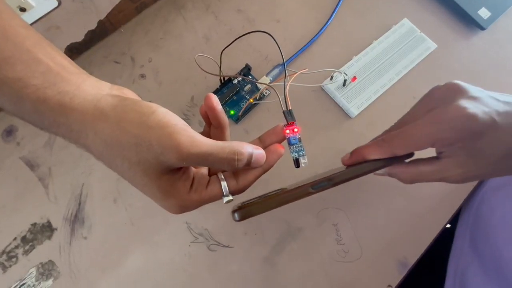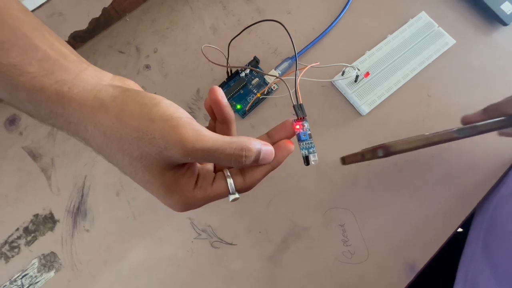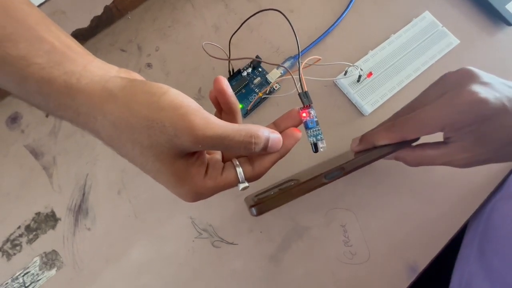The working of this project is that when an object is passed onto the sensor, it will detect it with the blink of the light.